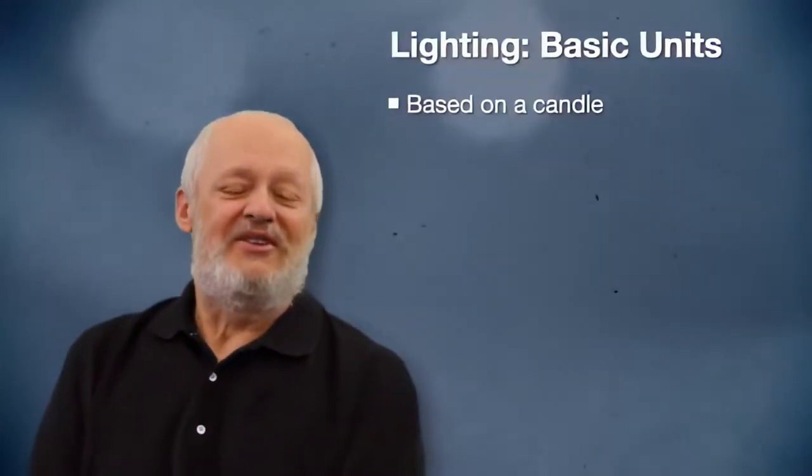So basic units, all right, how do we measure light? You'll see we have a candle here. Well, why do we use candles? Why do we talk about candles when we're measuring light? Well, when we started to measure light, that's what we were using, right? That was the vernacular. That was the common light source, right? We had candles, and we could actually make much better candles then than we can today.